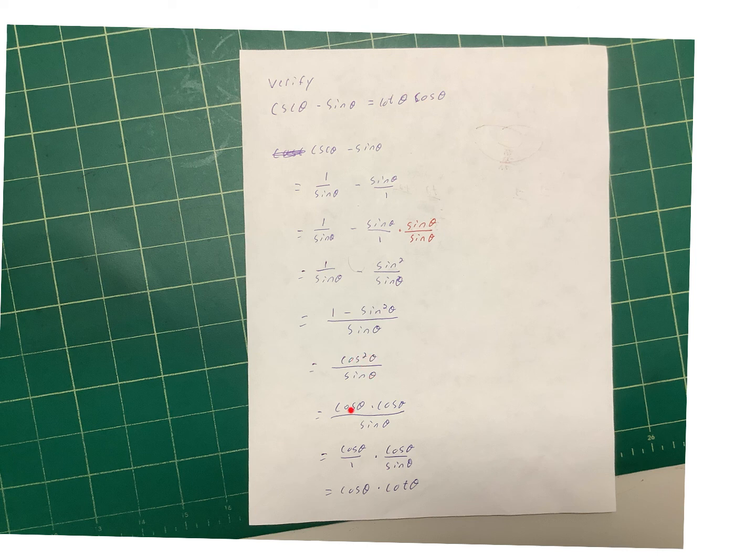And cosine squared, you can break that into cosine times cosine, or I can have it as cosine theta over 1 times cosine theta over sine theta. Well, that's just cosine theta, and that's cotangent theta, which is, I guess, this in reverse order.